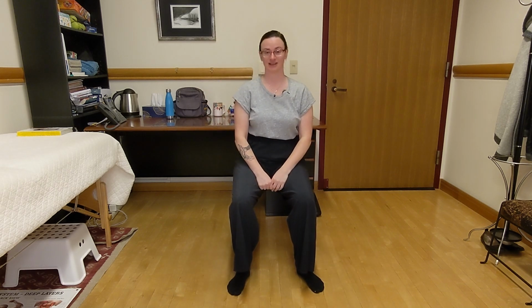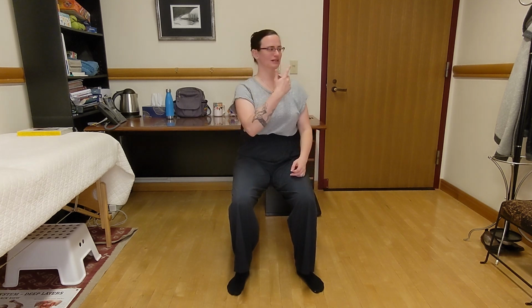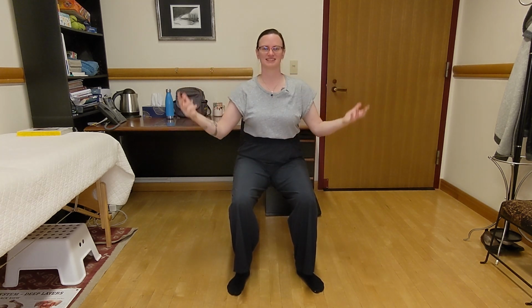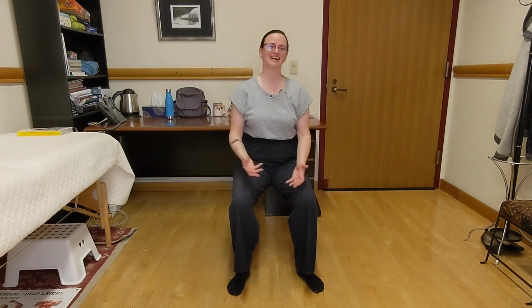So I encourage you to play around with this away from your car first, and then get in there and actually start playing around with it. See what happens to explore spiraling in your spine while in a seated position. Give it a try. See what happens.